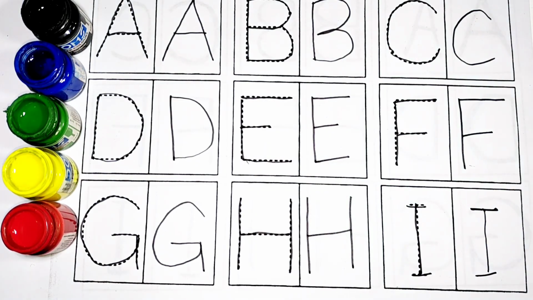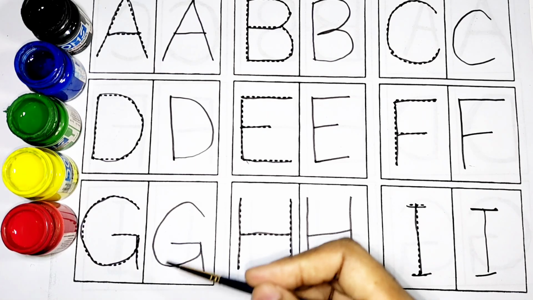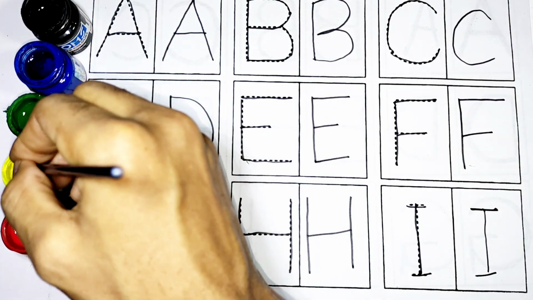Now we are coloring alphabets, capital letter alphabets. First we are using yellow color.